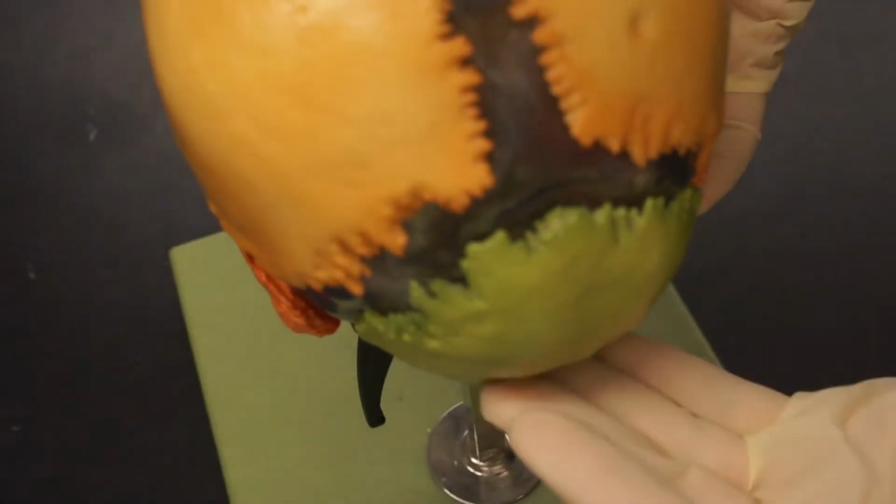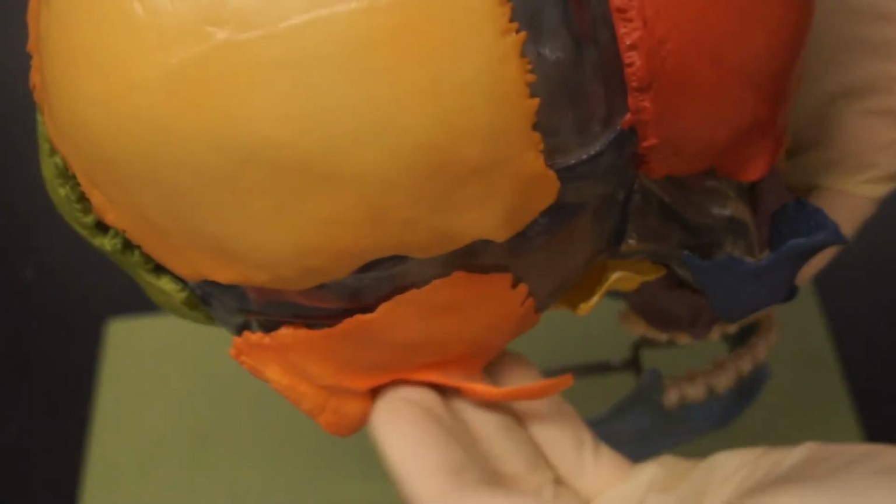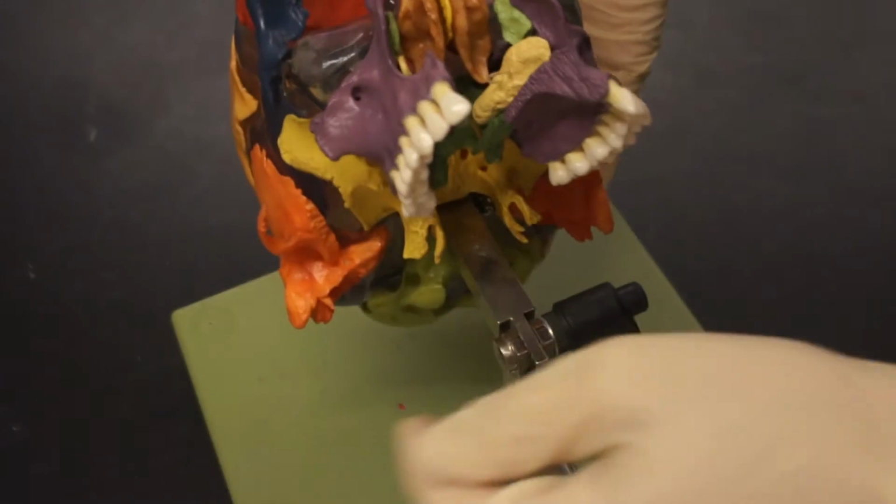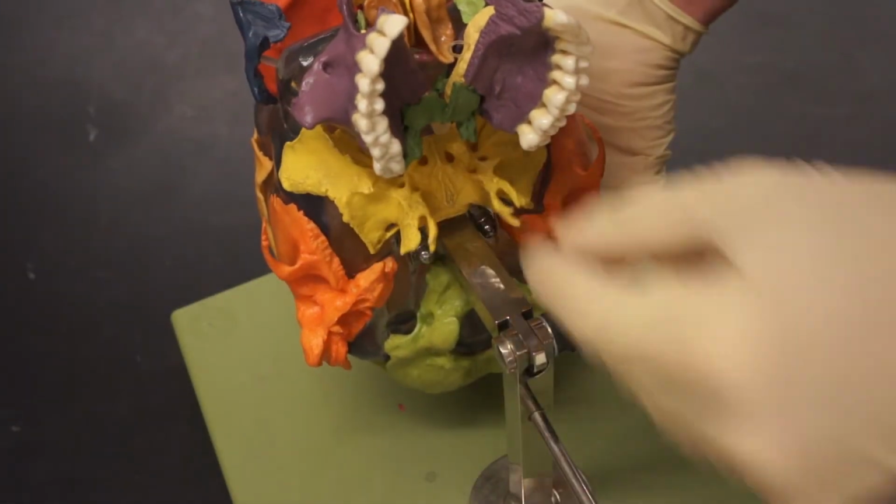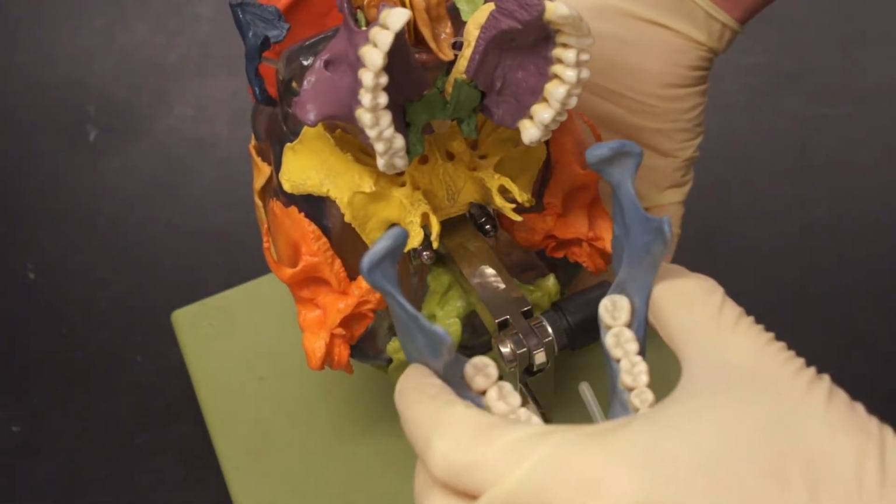the occipital bone in the back, the temporal bone on the side. Underneath, we have the sphenoid bone, and then this is the mandible.